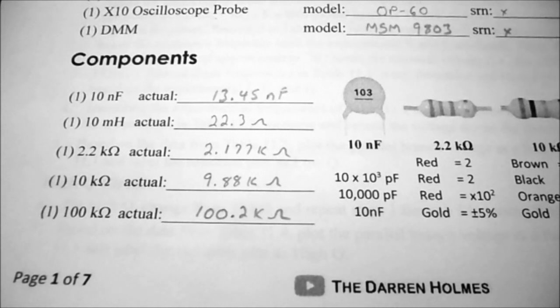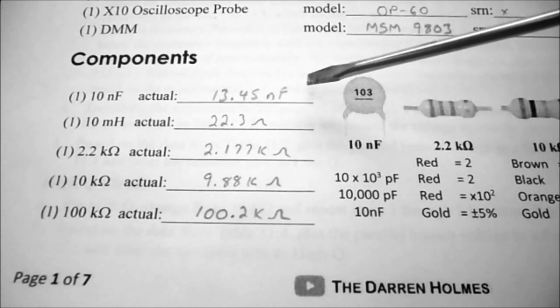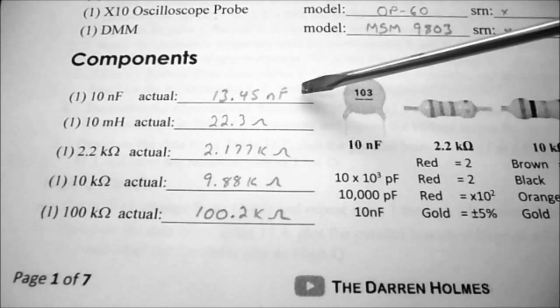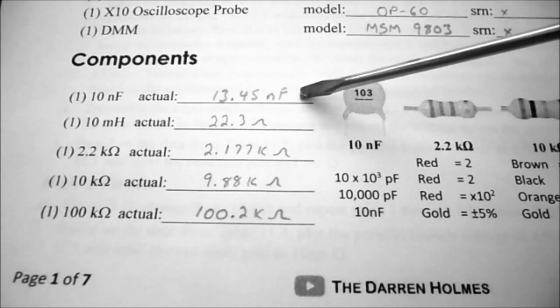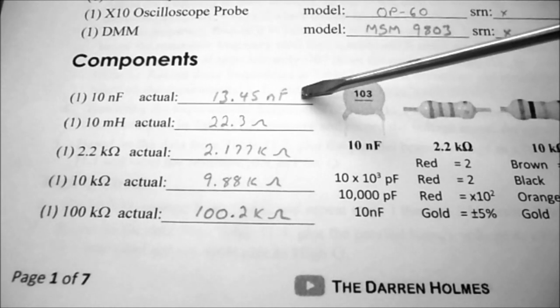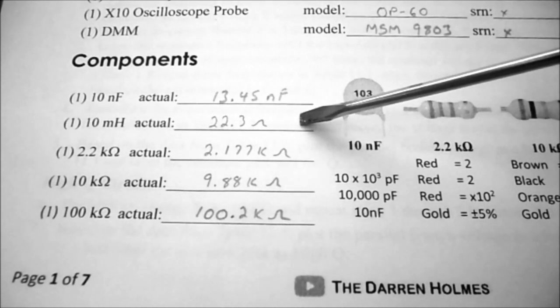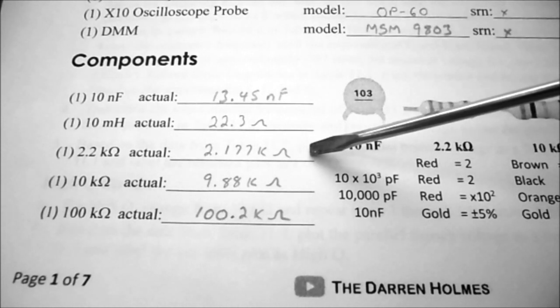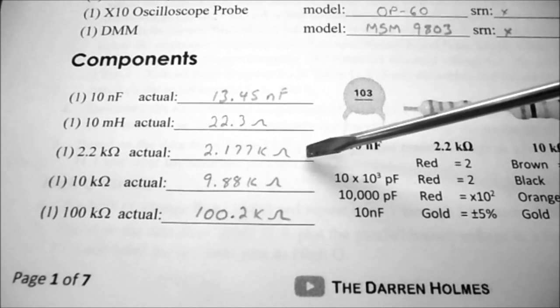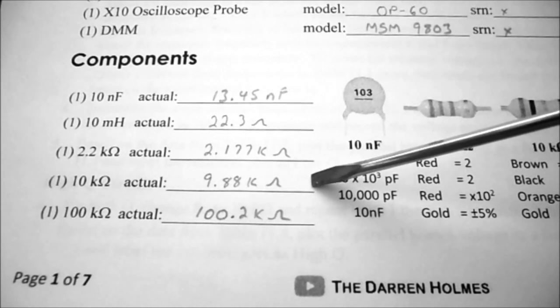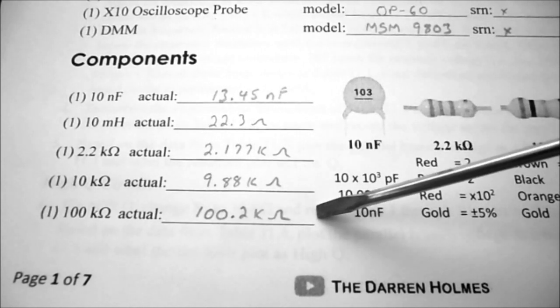Now under components, I've already gone ahead and measured my components to make sure that they are the correct ones. My 10 nanofarad is actually 13.45 nanofarads. My 10 millihenry inductor is 22.3 ohms. My 2.2 k ohm resistor is 2.177 k ohms. My 10 k ohm resistor is 9.88 k ohms. And my 100 k ohm resistor is 100.2 k ohms.